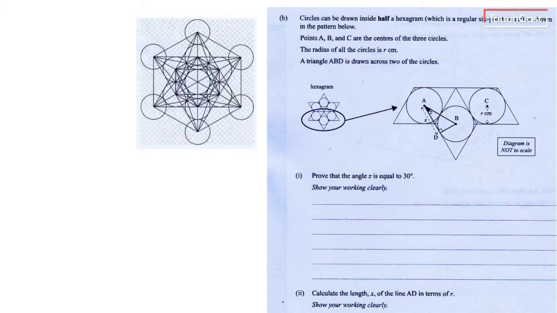This is 2017 question number 1 from the geometry paper. This is NZQA last year's paper. I want to show the students how to solve this one. Question number 1B, second part.